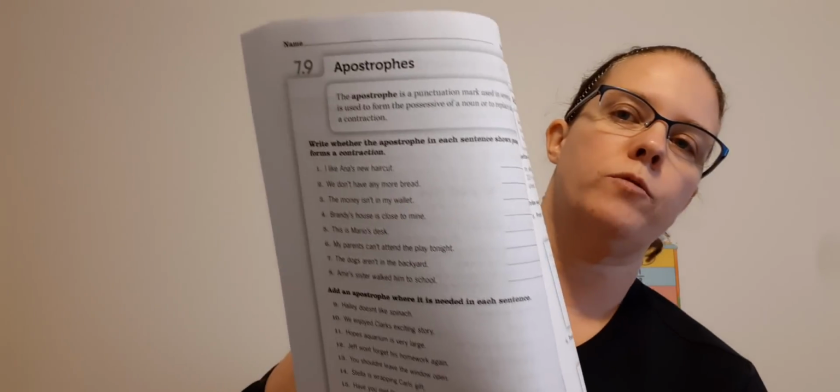All right, so not too difficult today. So contractions and possession. Go ahead and get your English workbook out and turn to page 114. Page 114. Okay? All right, if you forget, it tells you exactly what we talked about in the top here. The apostrophe is a punctuation mark used in several ways. An apostrophe is used to form the possessive of a noun or to replace letters left out in a contraction.